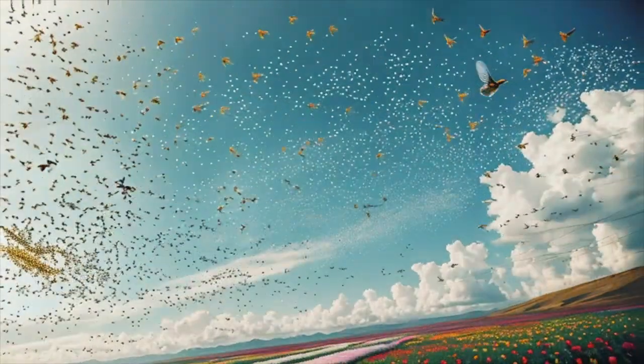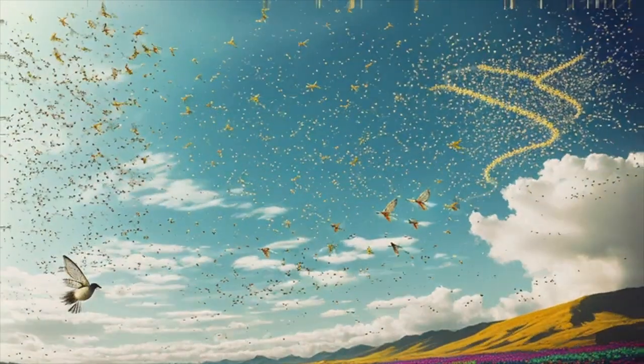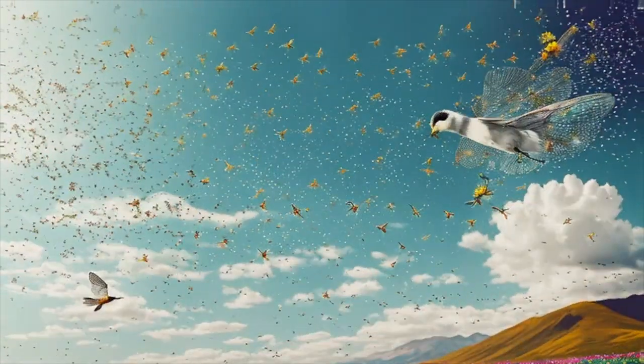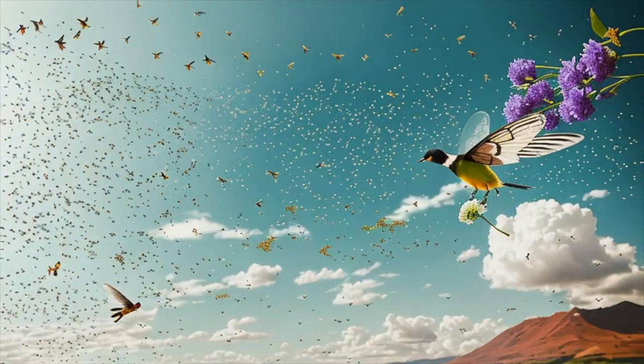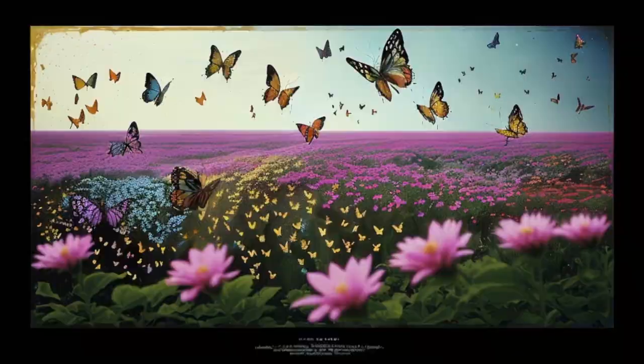Birds, such as hummingbirds, also play a significant role in pollination. They have long beaks that allow them to reach the nectar deep inside certain flowers. As they feed, pollen sticks to their beaks and heads and gets transferred from one flower to another.